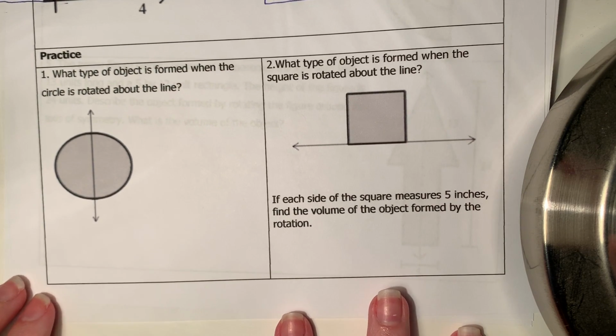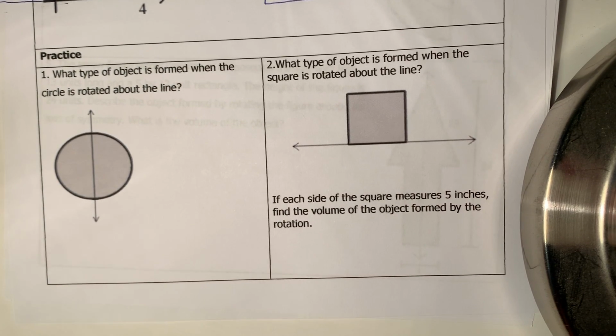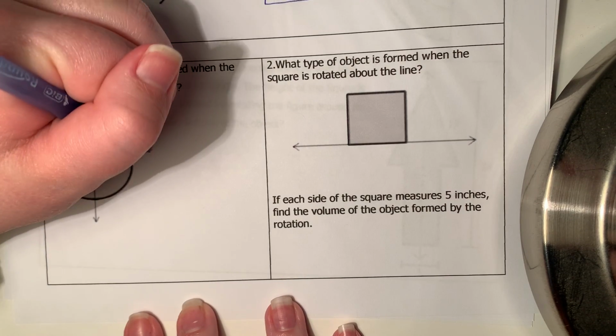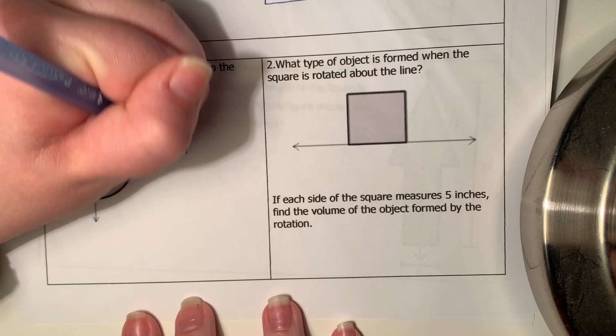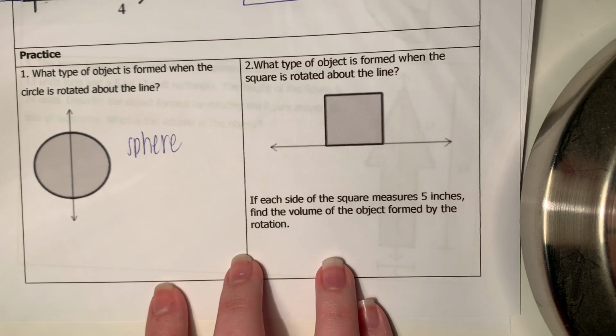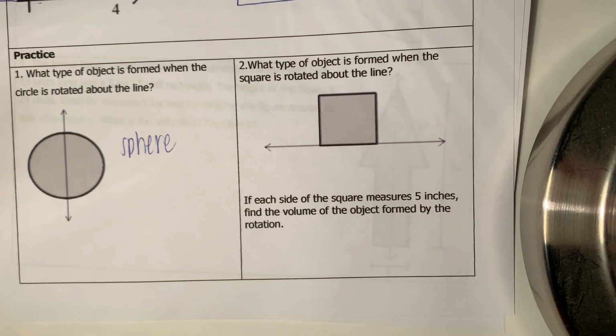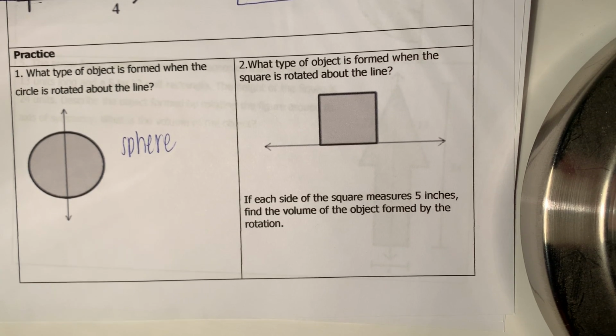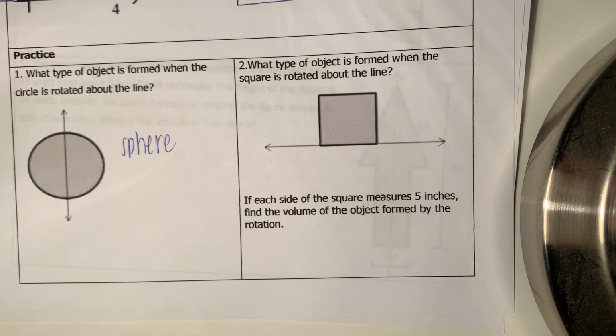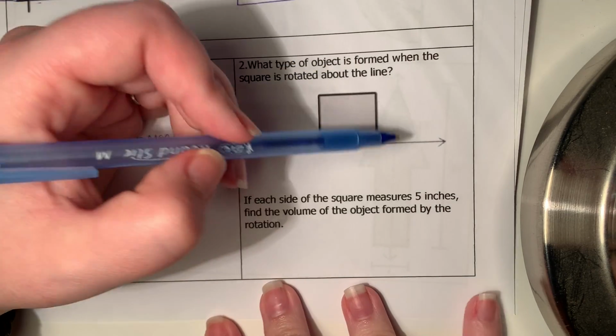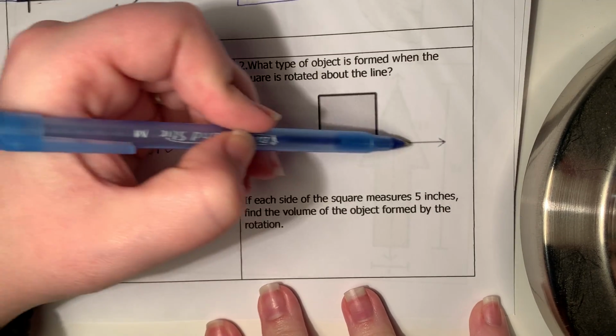Okay, number 1, what type of object is formed when the circle is rotated about the line? We said that whenever we rotate a circle, we are always going to end up with a sphere. Number 2, what type of object is formed when the square is rotated about the line? We said whenever we're rotating a square or a rectangle, we are always going to end up with a cylinder, okay?